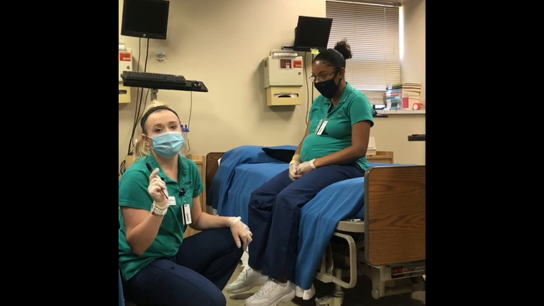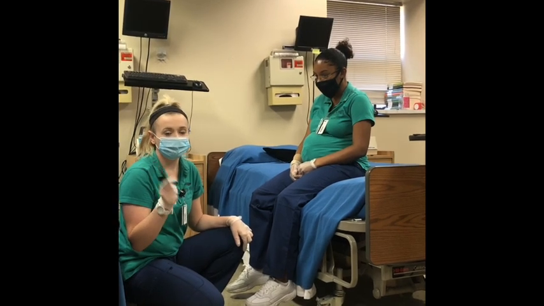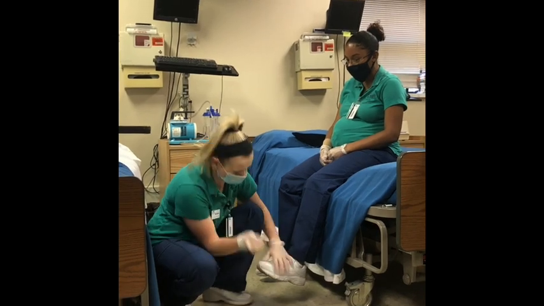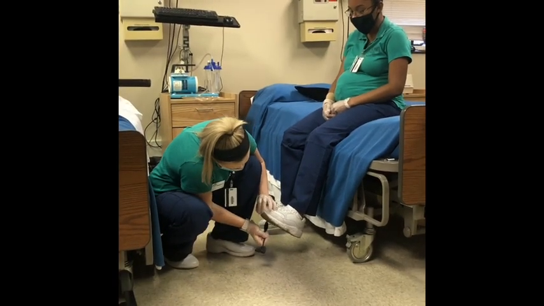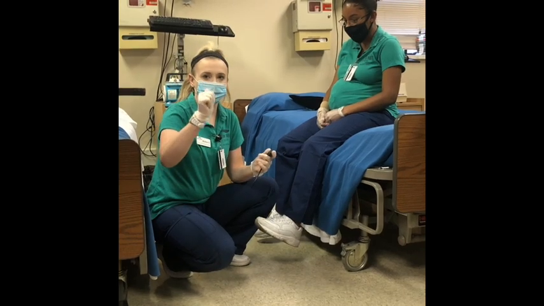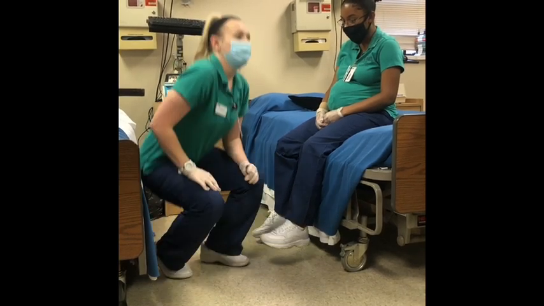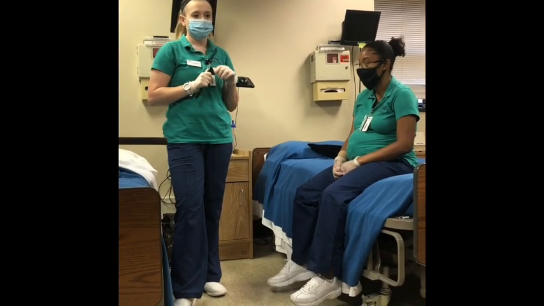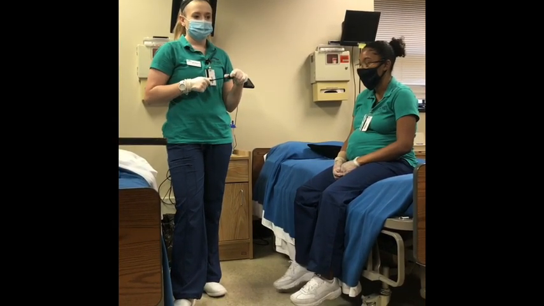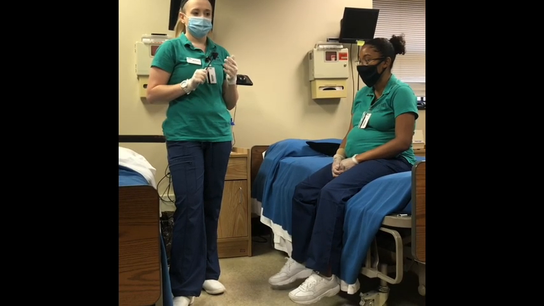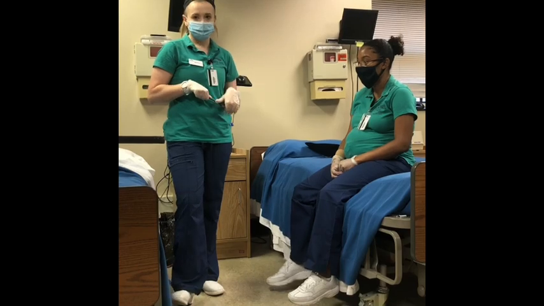Before I do the grading scale, I'm going to do the Babinski reflex. So you would take, I'm just going to use the sharp end of this, and you would go laterally. And if you look for this in newborns, their toes should curl up. And then the grading scale: 0 is absent, 1 is diminished, 2 is normal, 3 is increased or stronger response, and 4 is hyperactive with clonus.